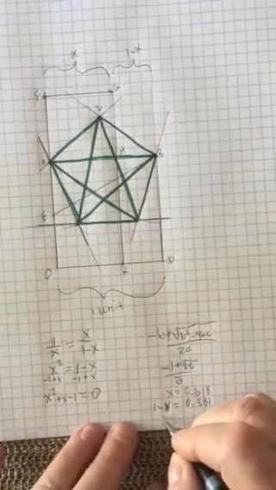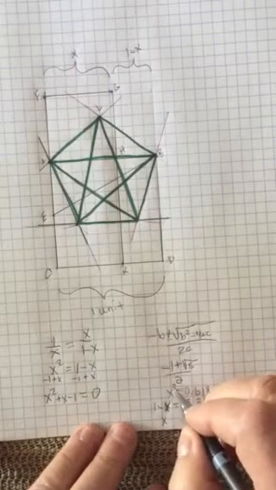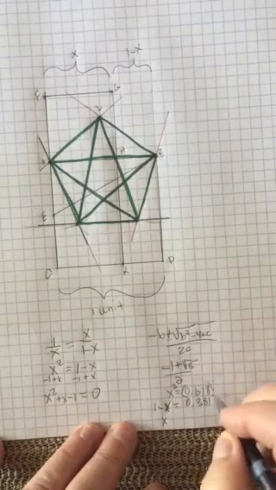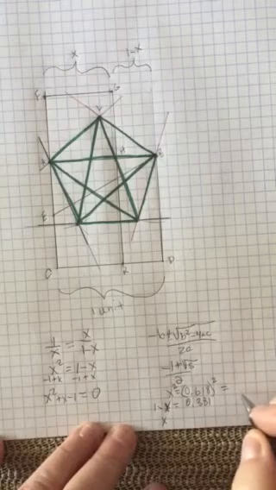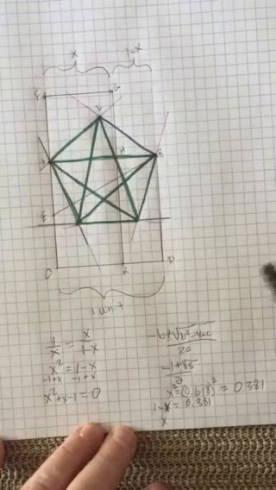And if you square x, you will wind up with 0.381 if you put it in your calculator.